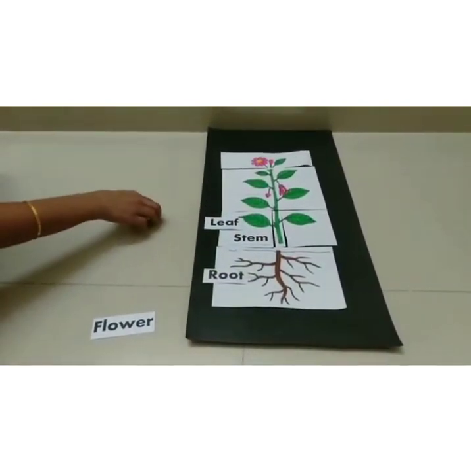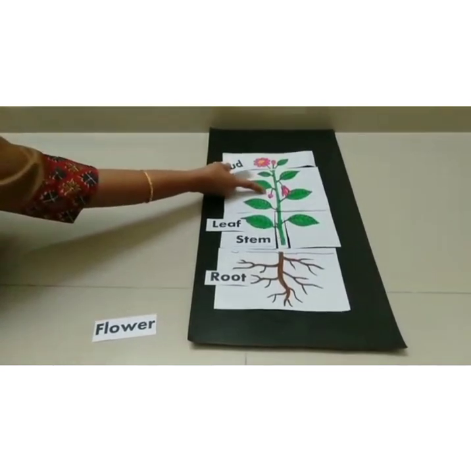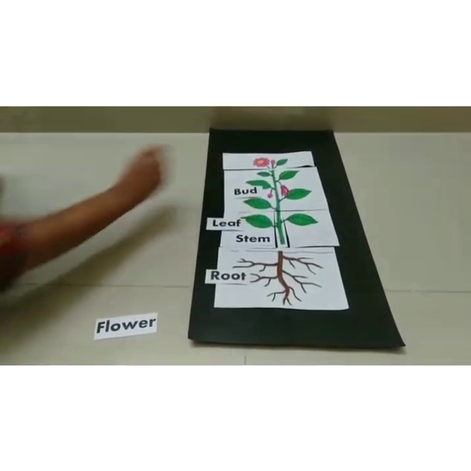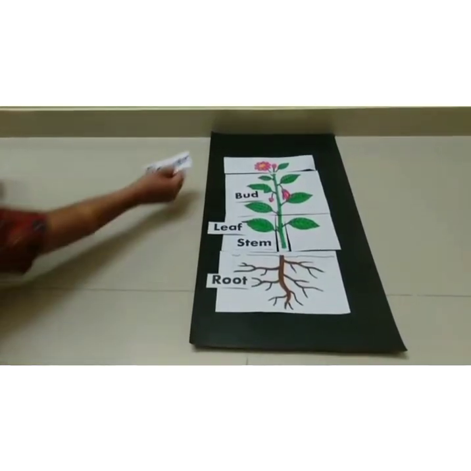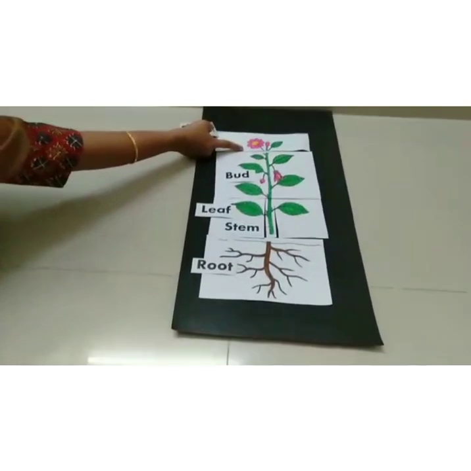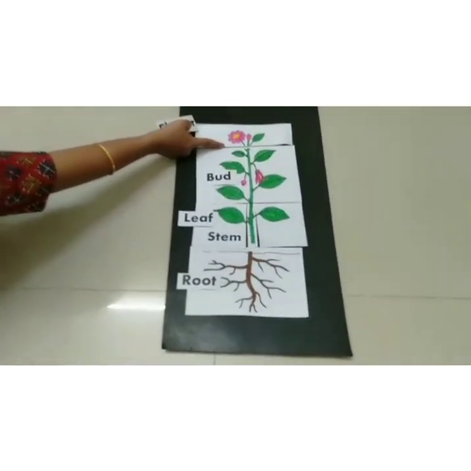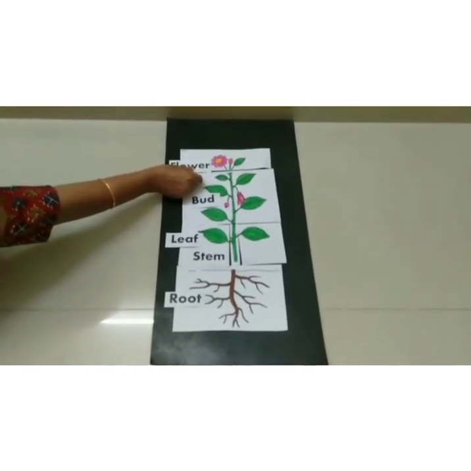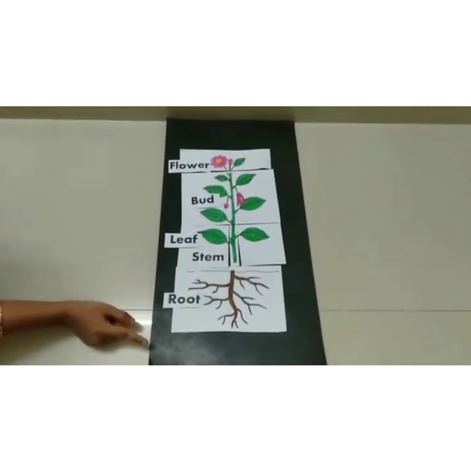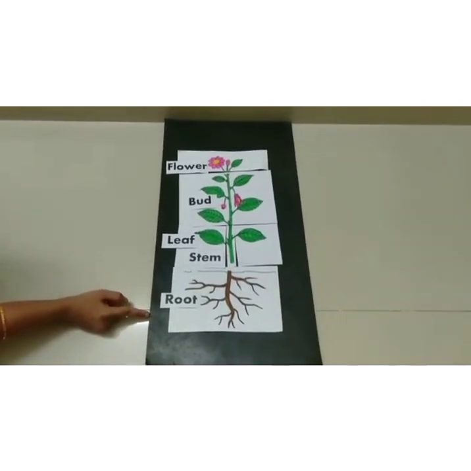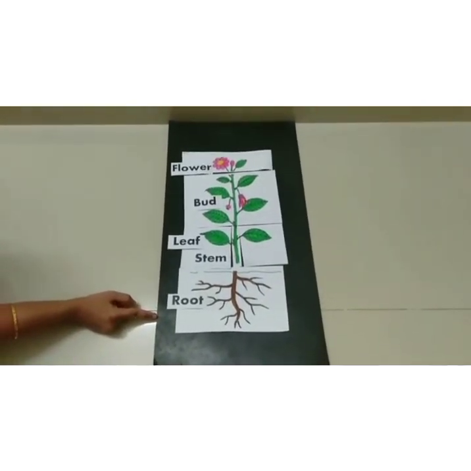Now comes the bud. Now, what is this which is very colorful and beautiful? It is a flower. So, I am keeping the flower here. Okay? These are parts of a plant. Hope you all have enjoyed this activity.